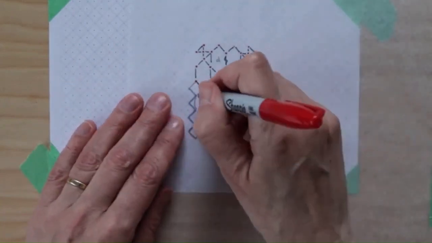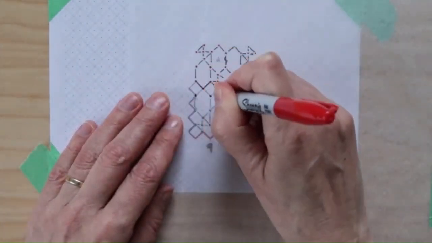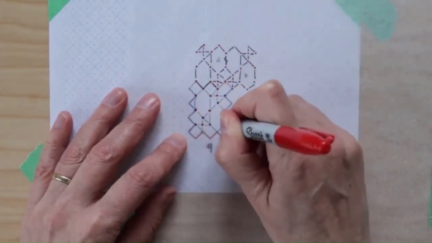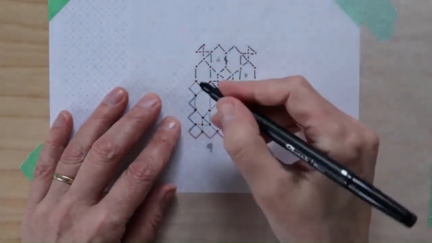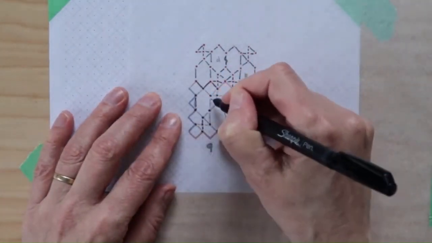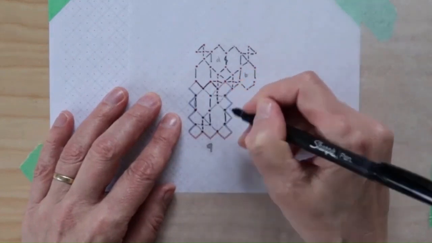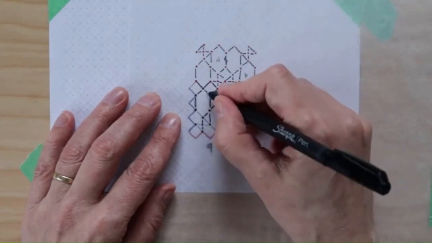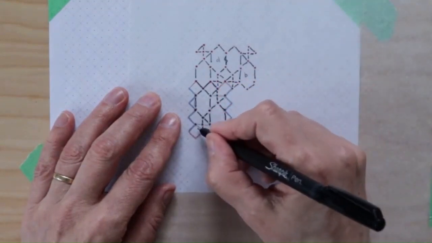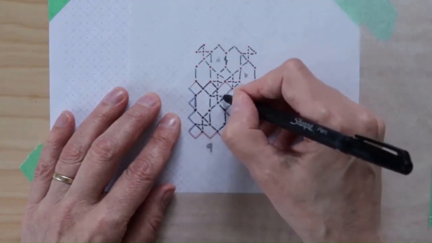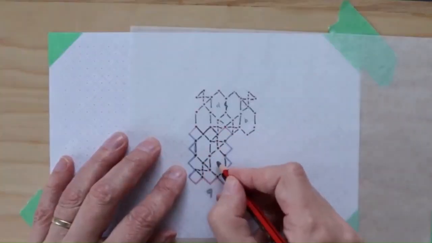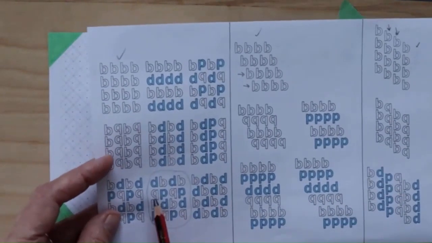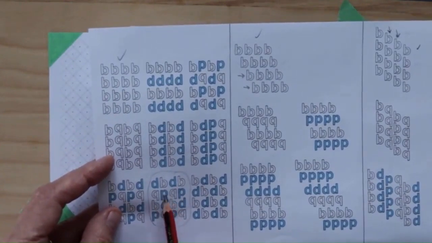And now I trace this copy. And I mark it with a Q. Okay, so the rest of the row goes Q, P, Q, P, Q, P.